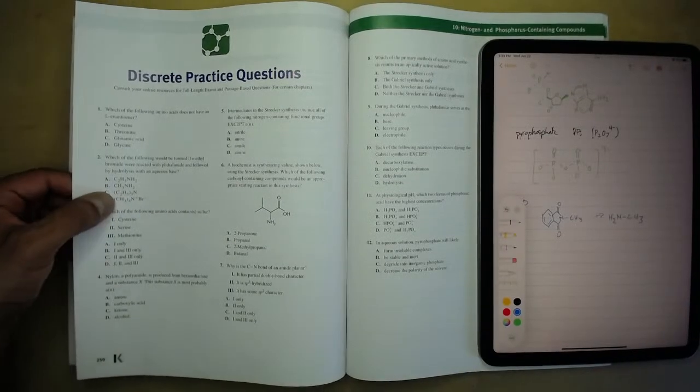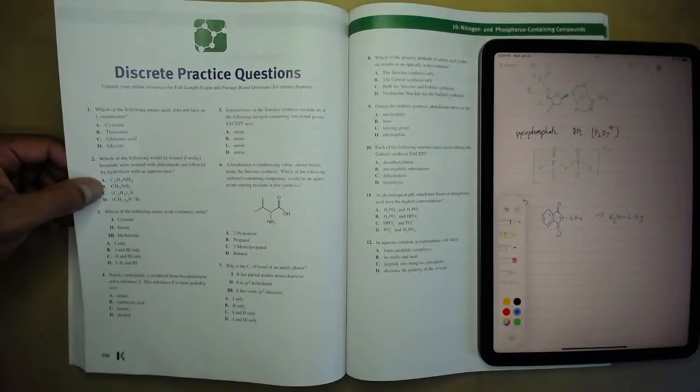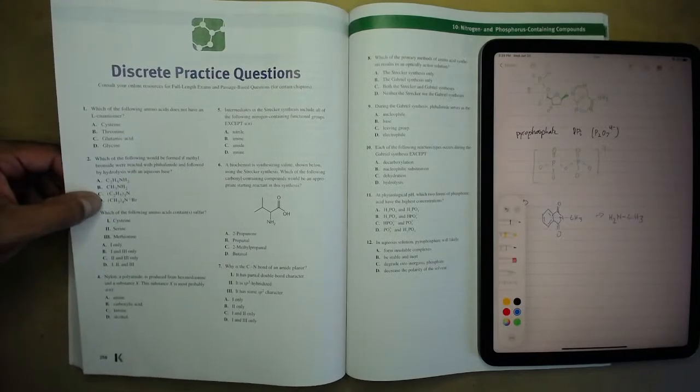You go with CH3NH2, because I don't know the mechanism for more.